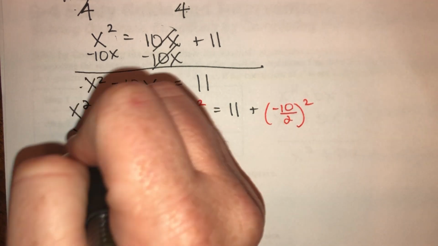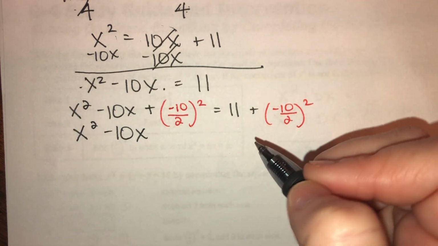Remember, it's the last problem. It was getting boring. Y'all are like, it's just getting boring. It's been boring.